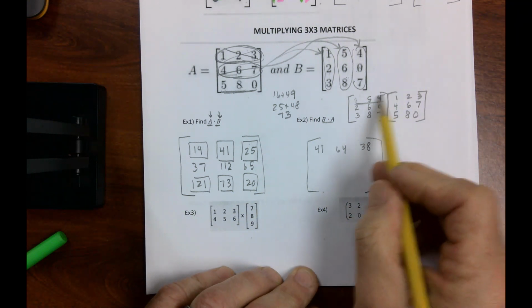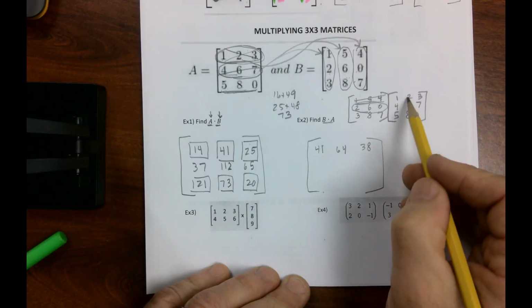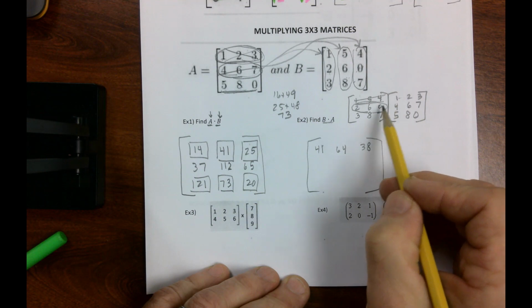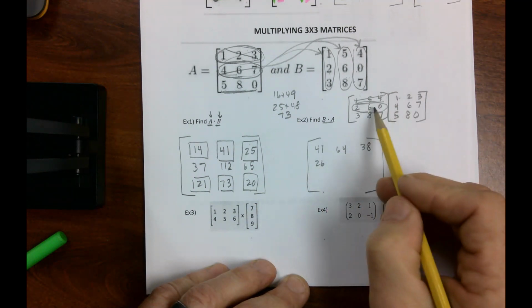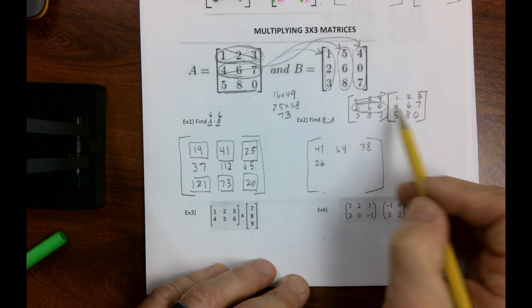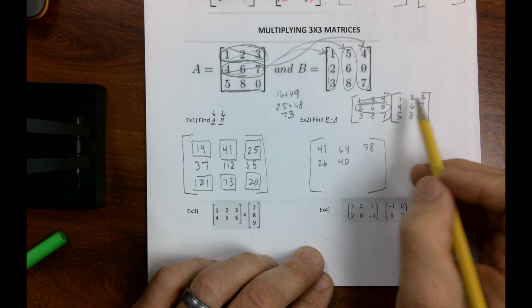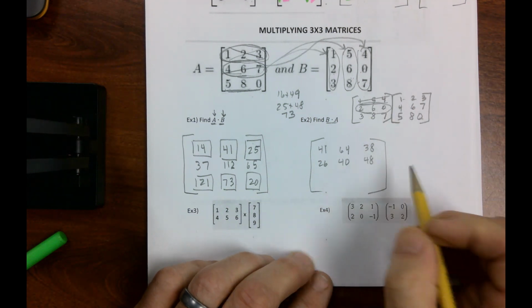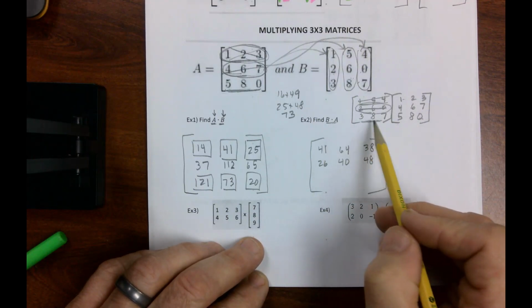Now we're done with that row. Now we got to focus on this row and go through the columns. 2 times 1 is 2, plus 24 is 26, plus 0 is 26. 2 times 2 is 4, plus 36 is 40, plus 0 is 40. 2 times 3 is 6, plus 42 is 48, plus 0 is 48. Done with that row. Now we're to the final row.